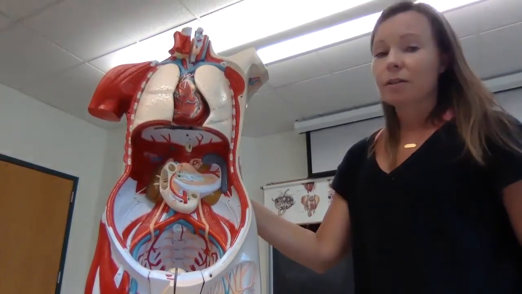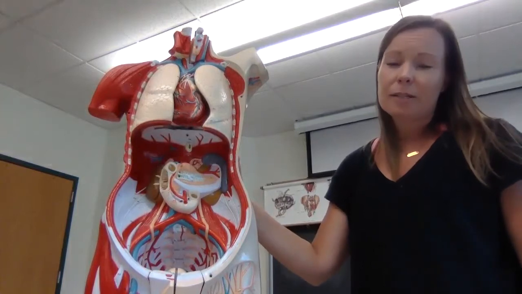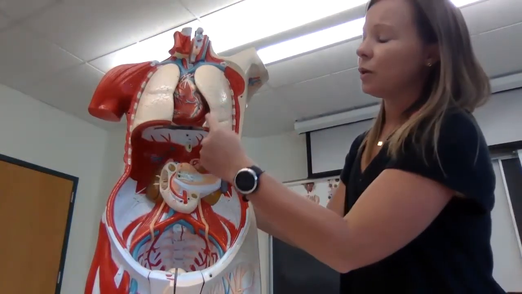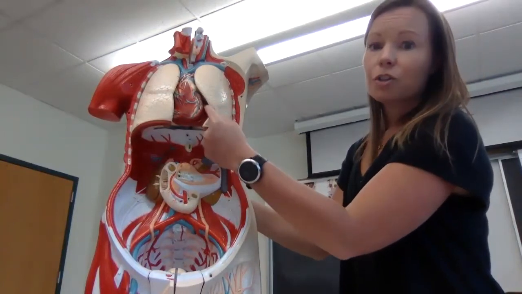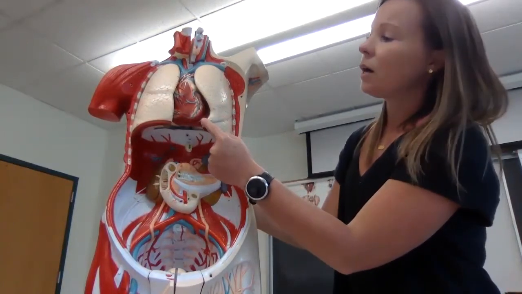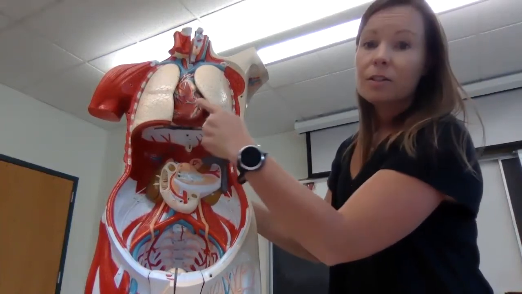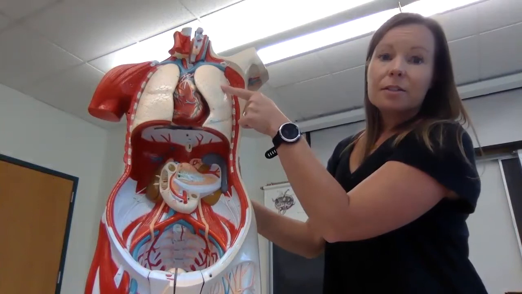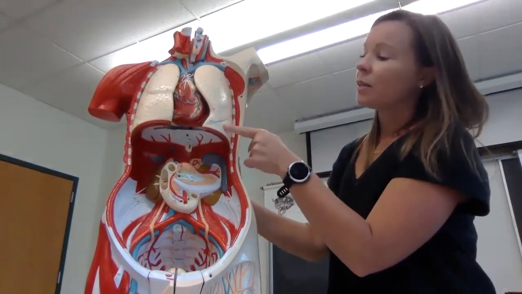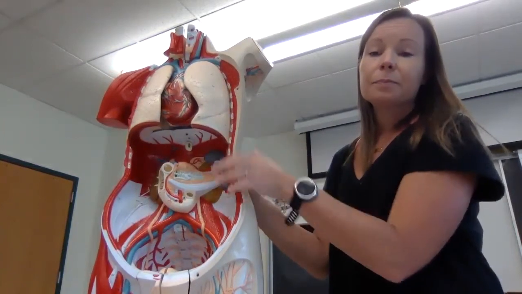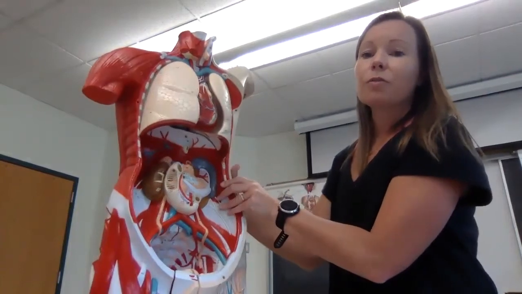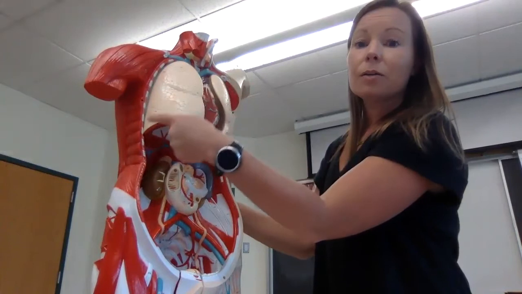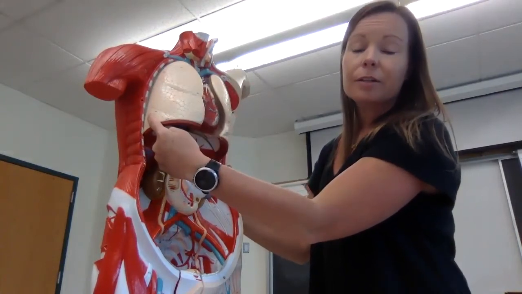The left lung only has 2 lobes because it's a little bit smaller and narrower due to the cardiac notch. That's a cutout to make room for the heart to fit here. This lobe is the superior lobe. This is the inferior lobe. And then on the right side, there are 3 lobes: superior, middle, and inferior.